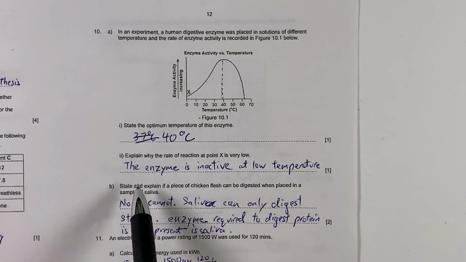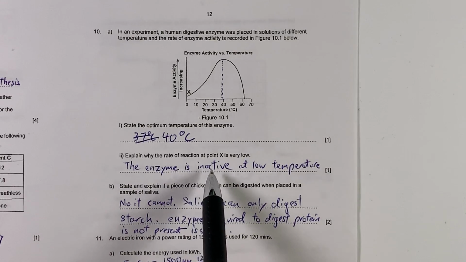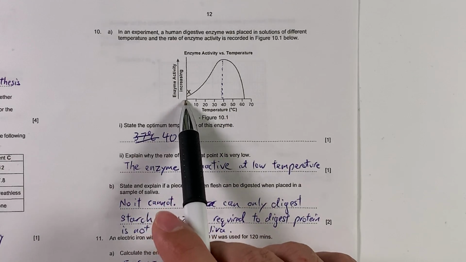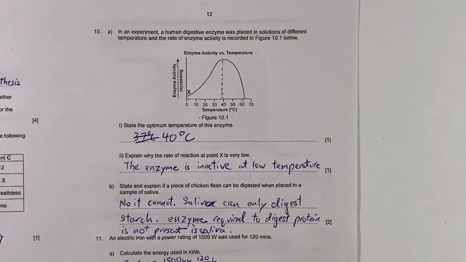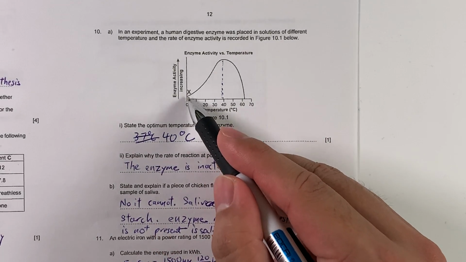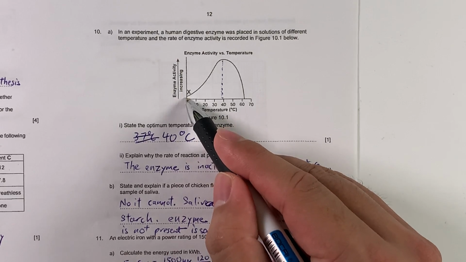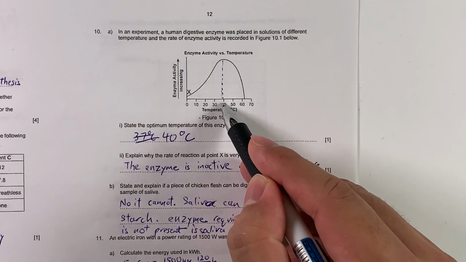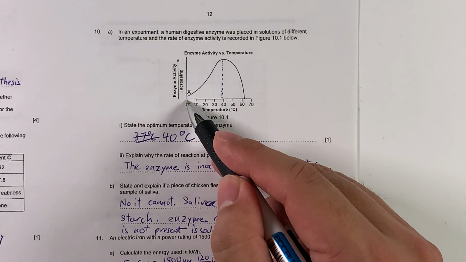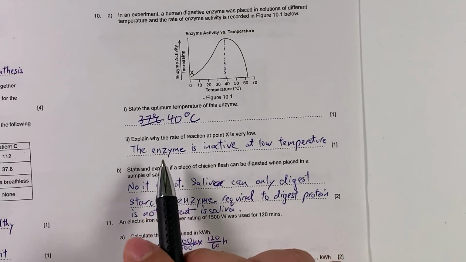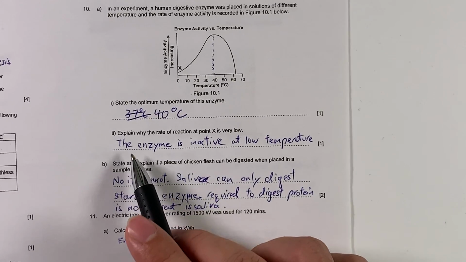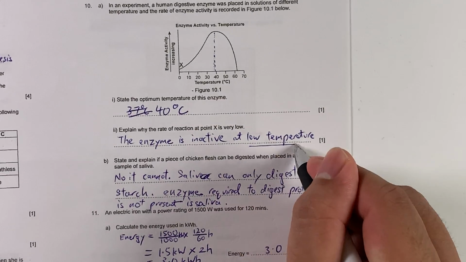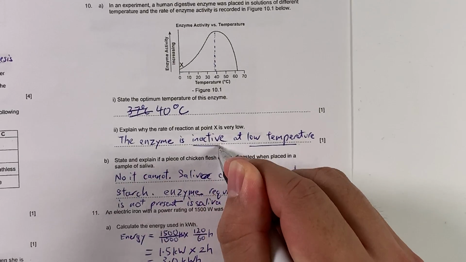Next one, explain why the rate of reaction at point X is very low. For this one, it's at this point here. Why is it very low? If you look at this graph, you can interpret that it's because the temperature is low here. This enzyme seems to be dependent on the temperature. At 40 degrees Celsius, it works fine, but at lower temperature, it doesn't. So at the lower end, the enzyme is inactive at low temperatures. So you must mention the words low temperature and you must mention the word inactive.